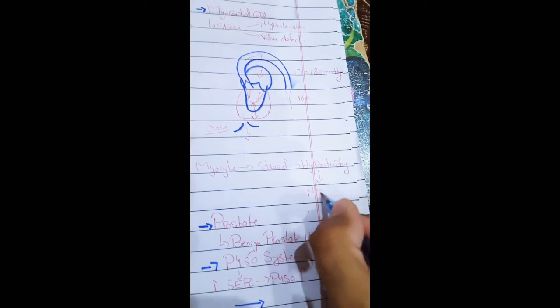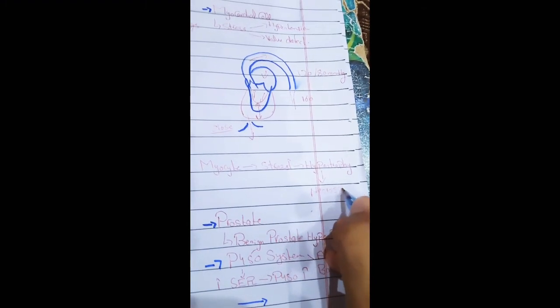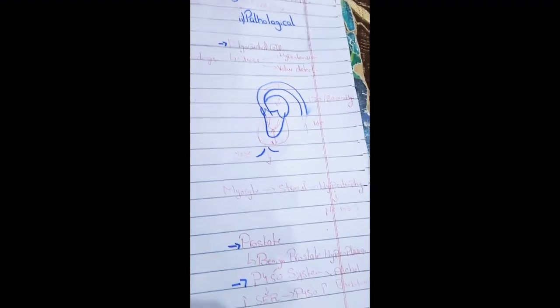So cell necrosis might occur in this patient if we do not relieve the stress.